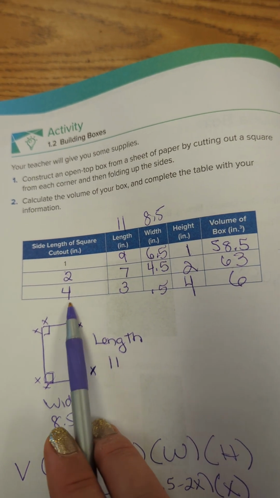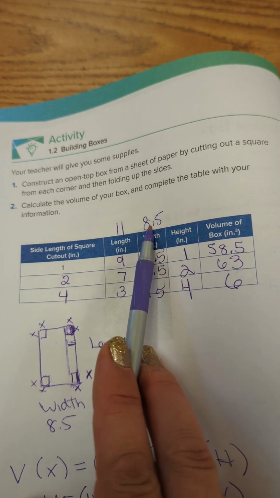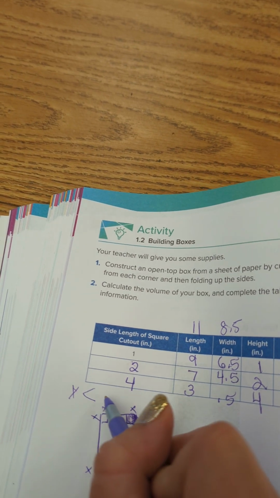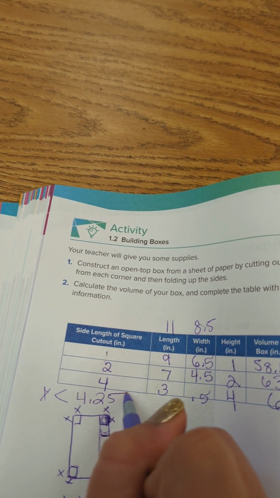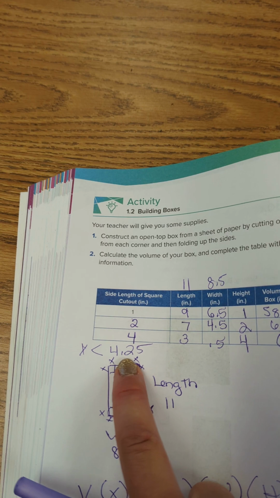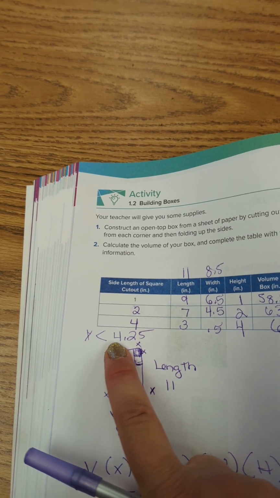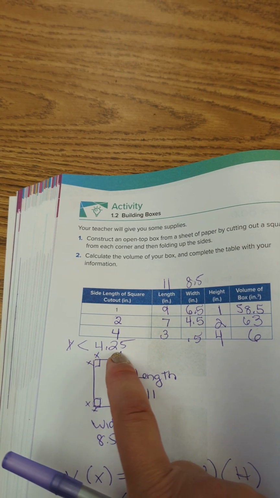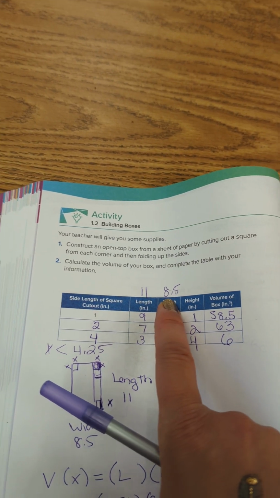So the maximum would be half of your shortest side. So my domain would be x has to be less than 4.25 inches. So 4.2 would be okay, 4 would be okay, but 4.5 inches would be too much, because 4.5 plus 4.5 would be a 9-inch width.